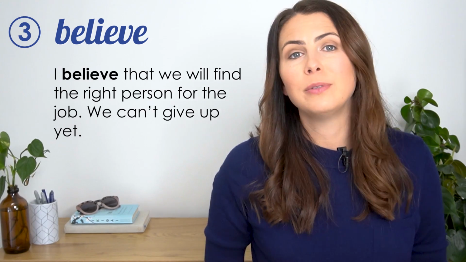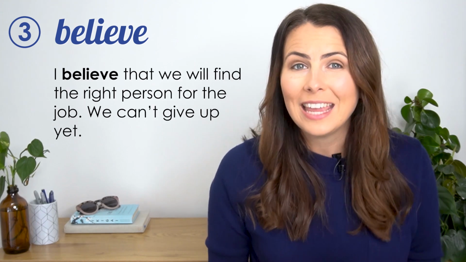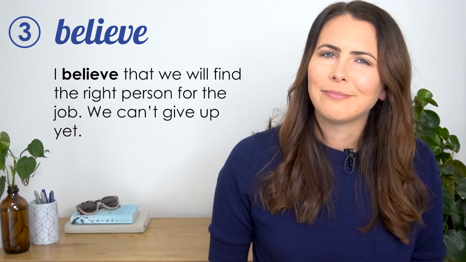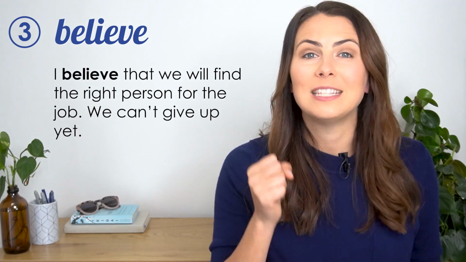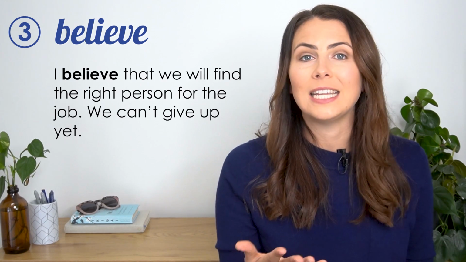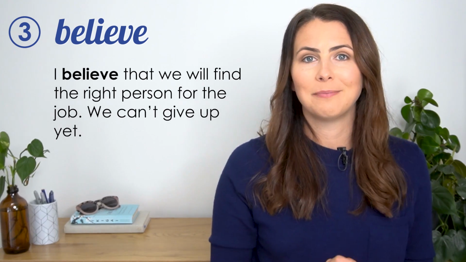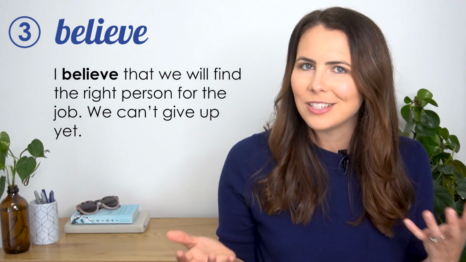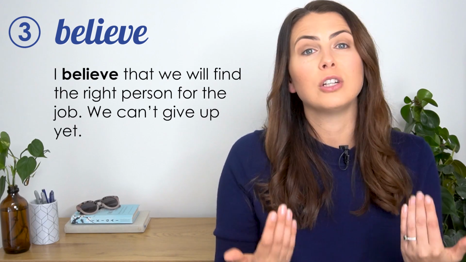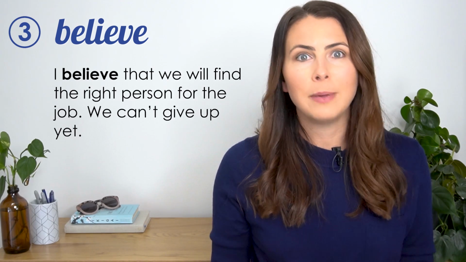But like the verb suppose, when we use believe, it does sound a little less certain. However, it is a verb that has power, like you trust in your instinct, you feel that you're correct. But perhaps you don't have the evidence to support it, but you do have your faith or trust that it will be.